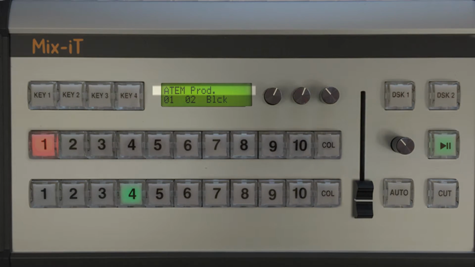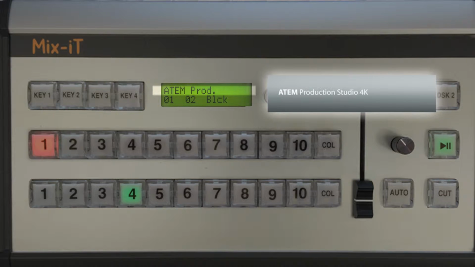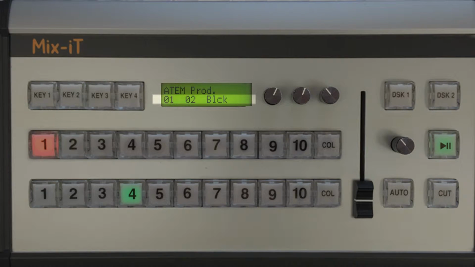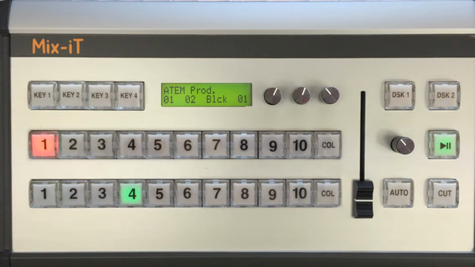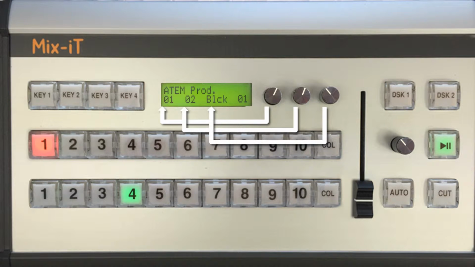The first line of the LCD shows the model of the connected switcher, and the second line shows a status line. On this status line, you find from left to right the selected clip in Media Player 1, in Media Player 2, the selected color, and optional, the selected macro. By default, rotary 1 to 3 are used for selecting Media Player 1 and 2 and color.